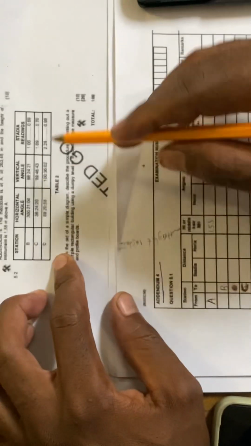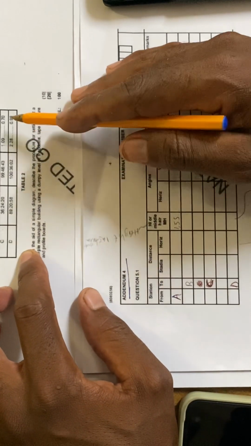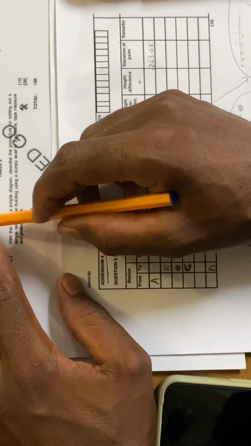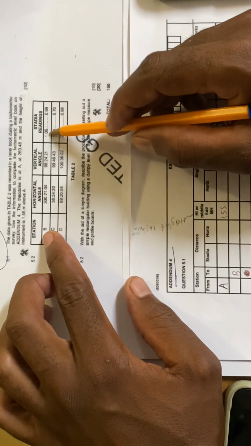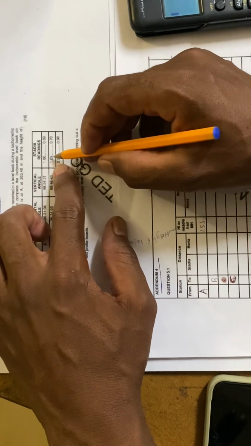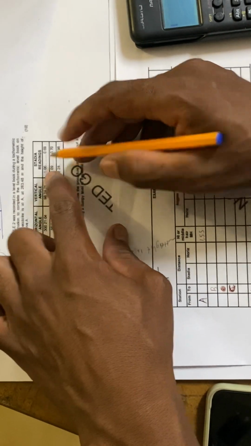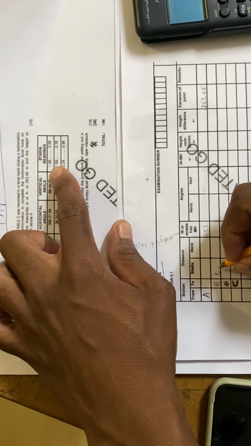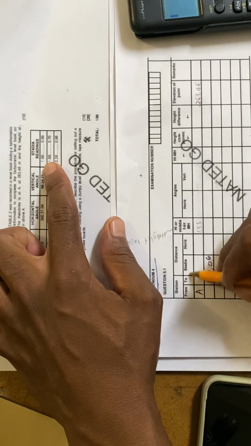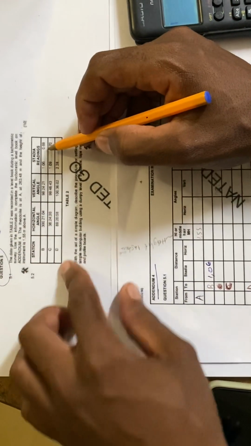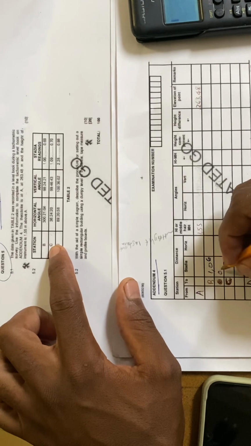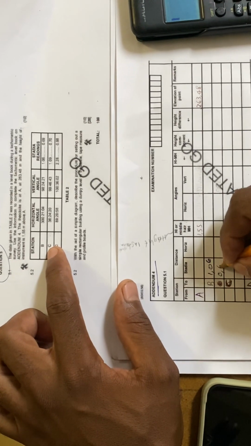Under point A, we are not given the information, but make sure that under point B, we are given the information, which is the start number, this one. So you have to write the start number, which is 1,06. 1,06 is under the station. Then the last one is 0,69.